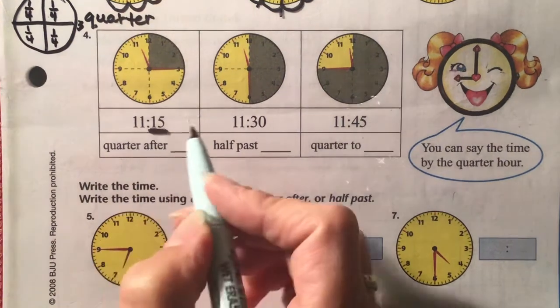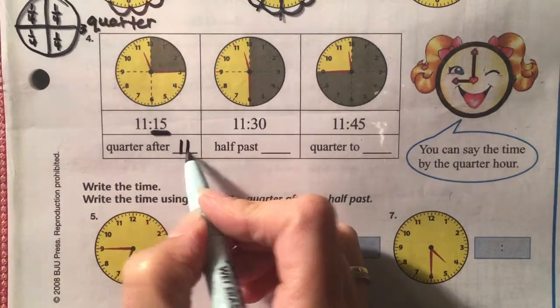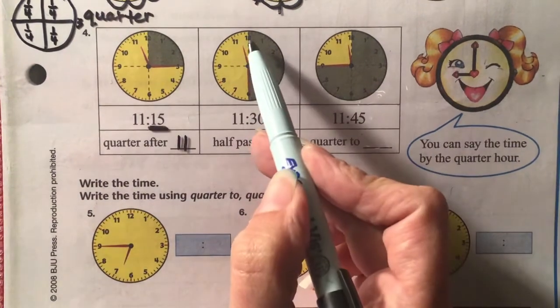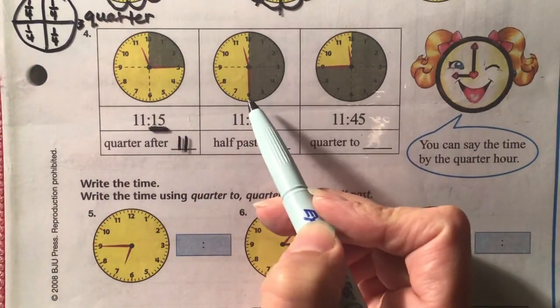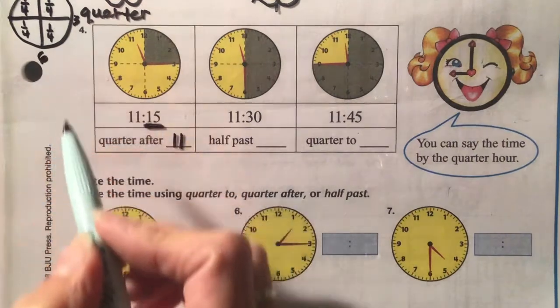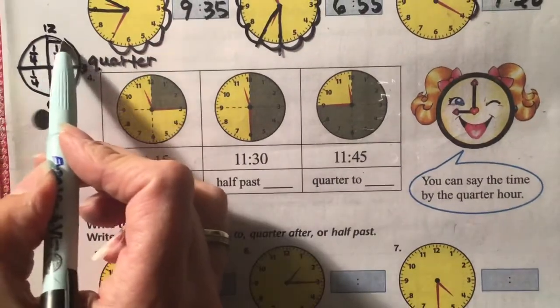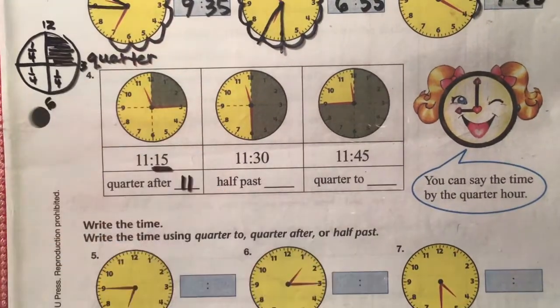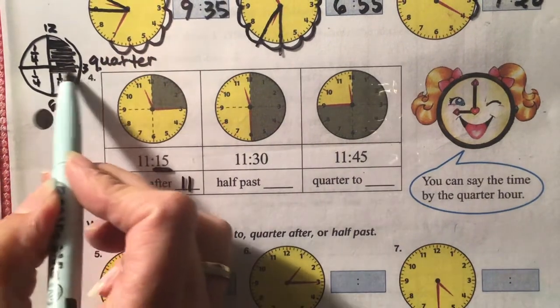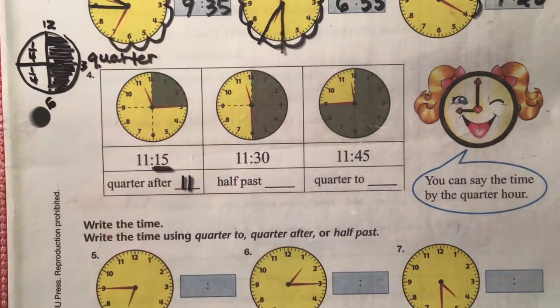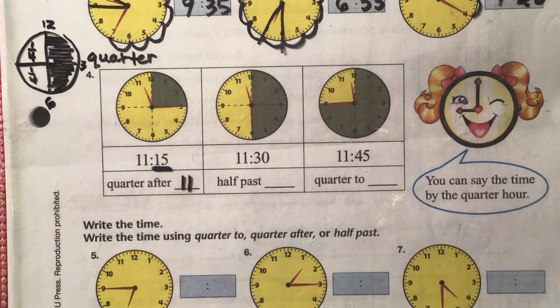What's the hour? 11. So we write 11 here. When the minute hand has gone halfway around, it's made it all the way to the 6. It's not just 1/4 of the hour gone now. It's actually half of the hour that has passed.